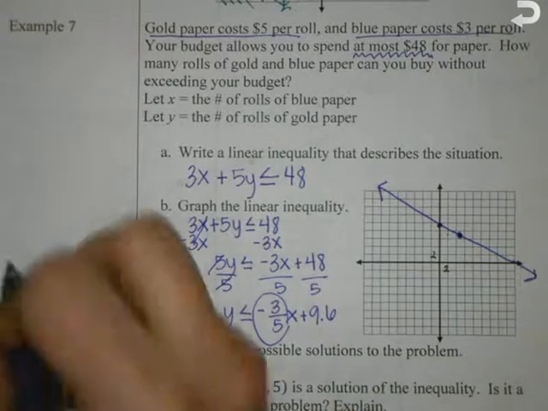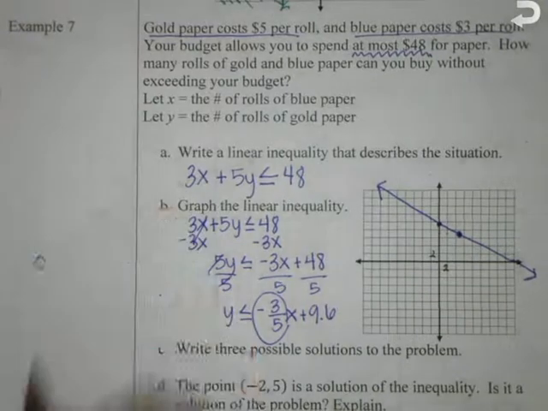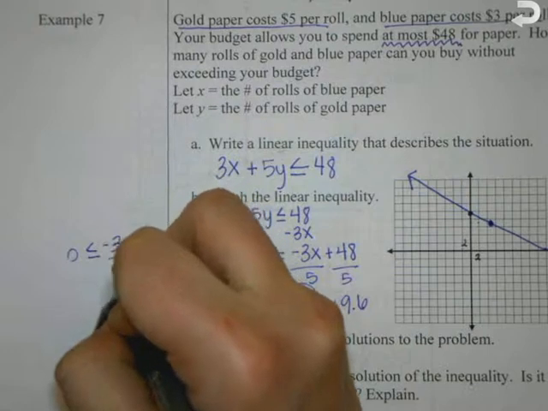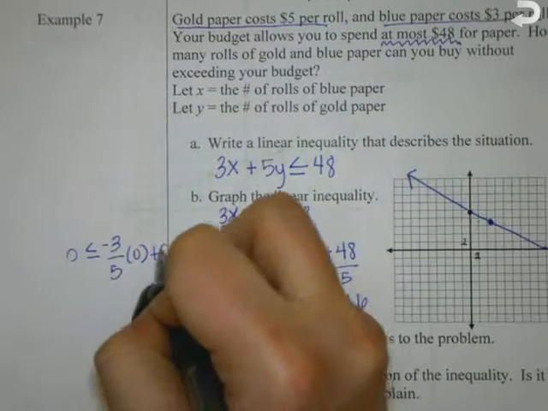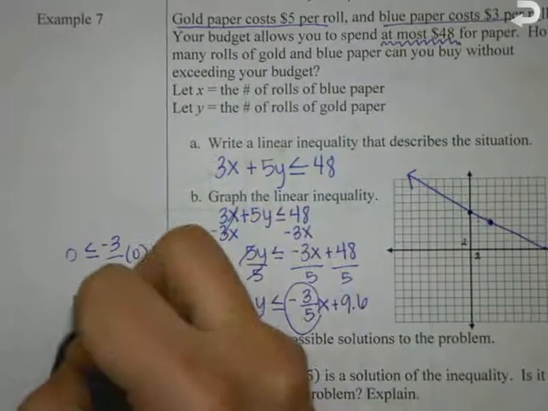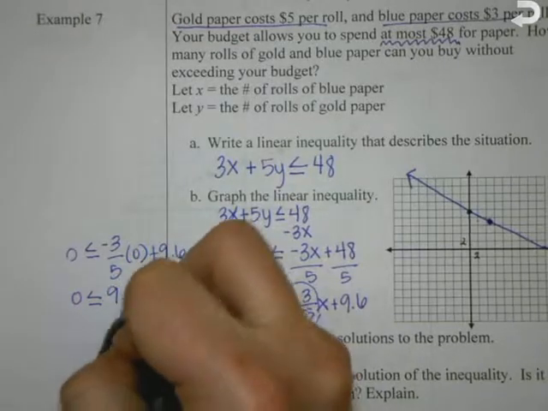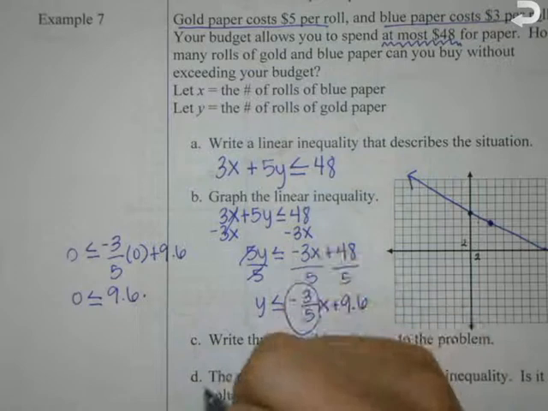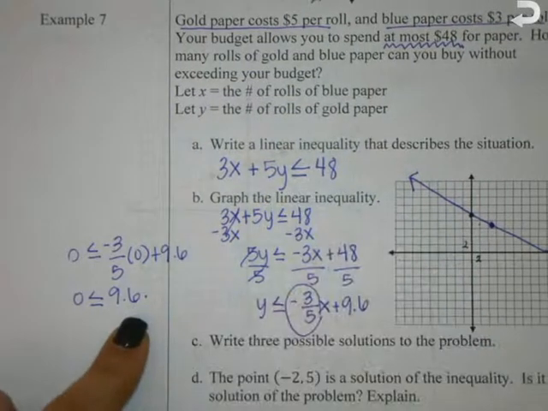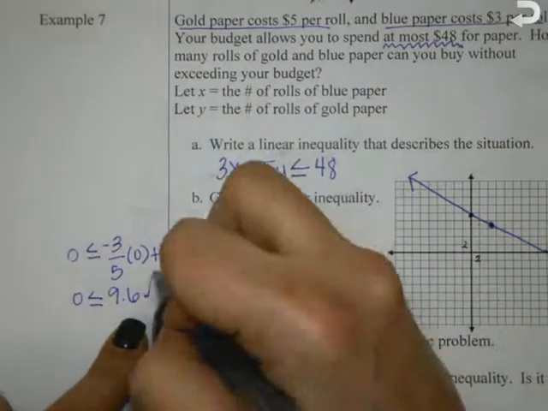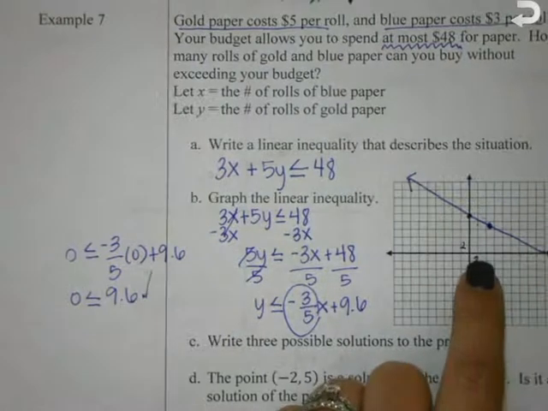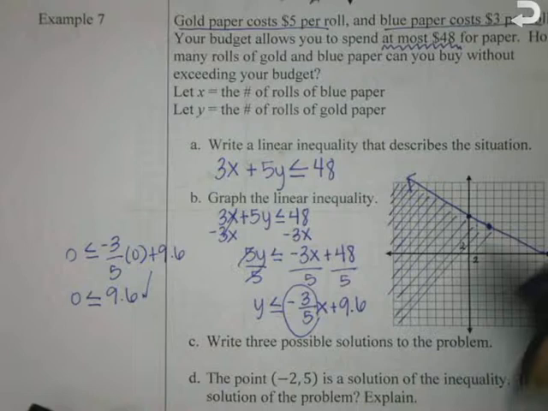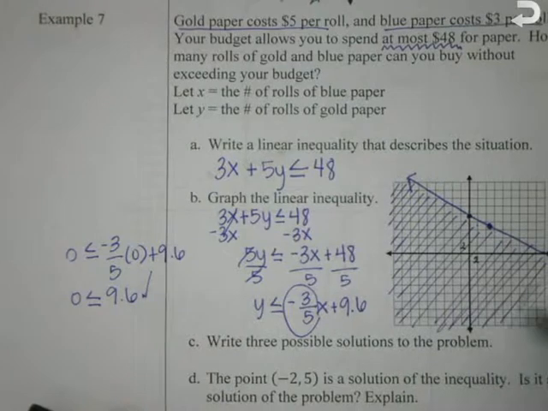So that's 0 less than or equal to negative 3 over 5 times 0 plus 9.6. So that's 0 less than or equal to 9.6. True or false? That's true. So we're going to shade the area that contains 0, 0, which is below the line. So you guys were right, because we had to spend less than that amount.